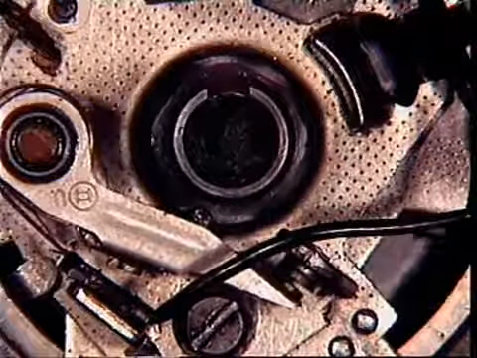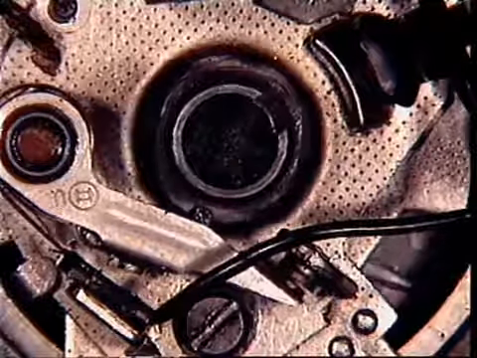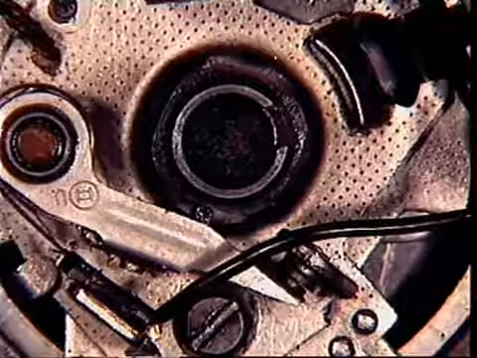Ignition pulses occur as each lobe opens the contacts to break the circuit and then allows them to close, re-establishing the primary circuit in readiness for the next opening.